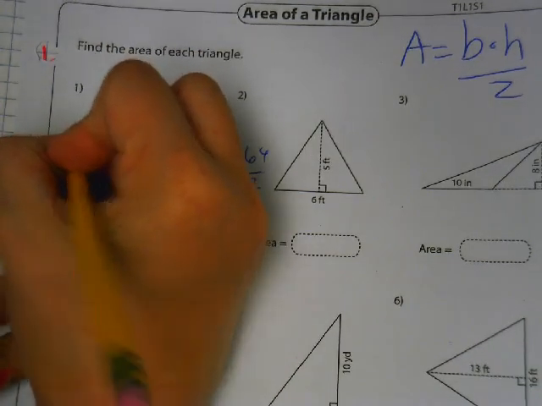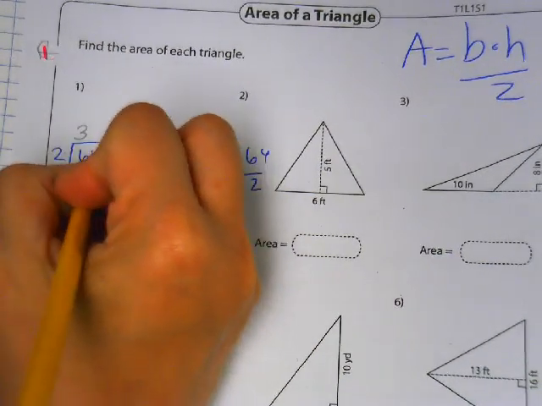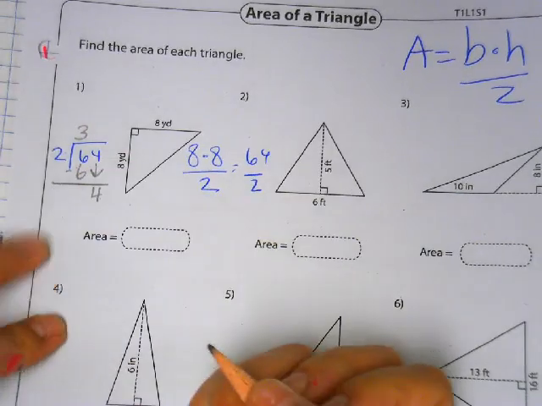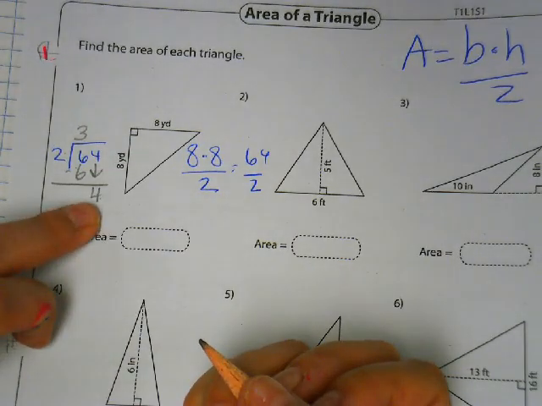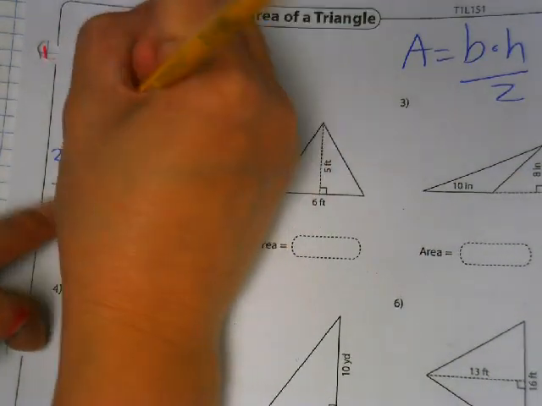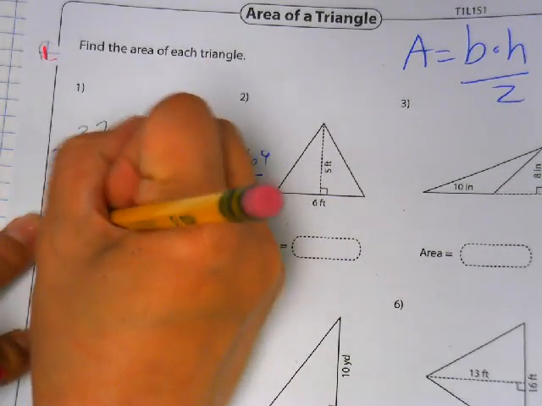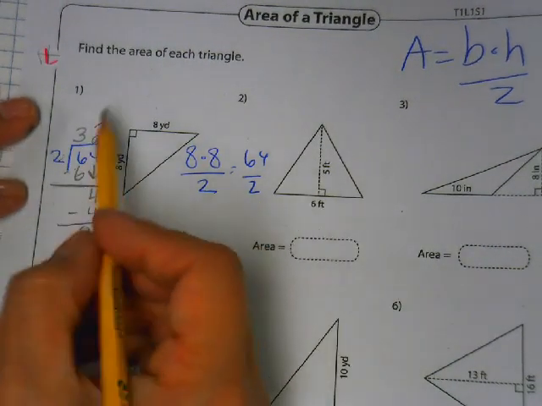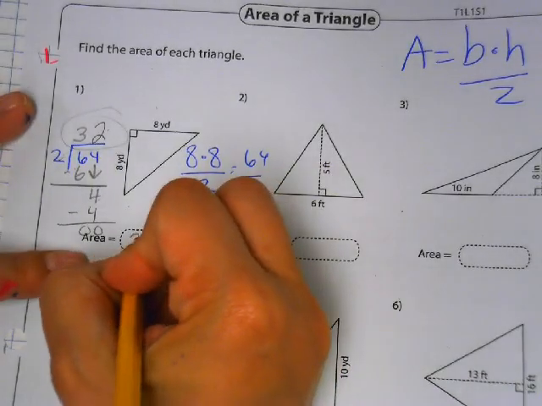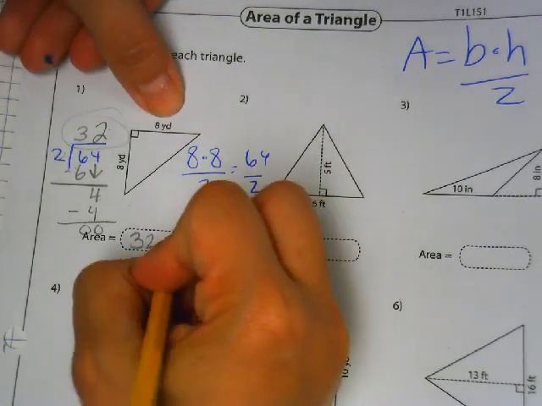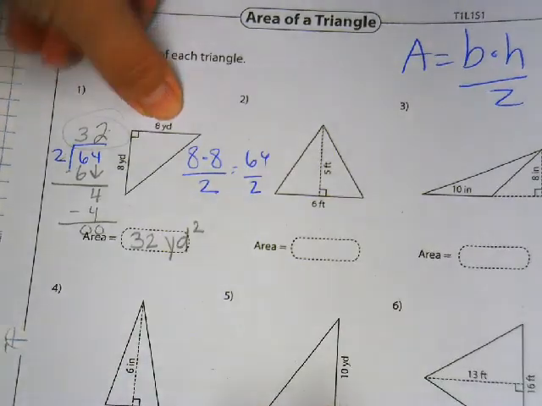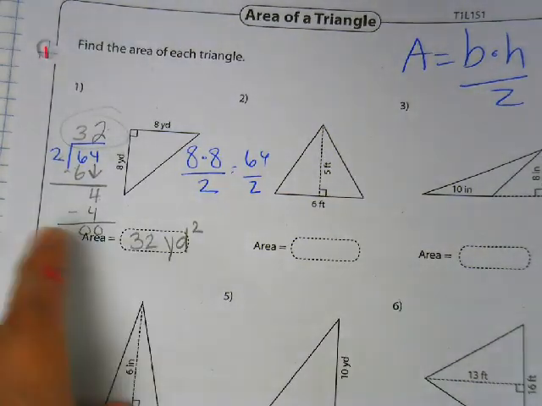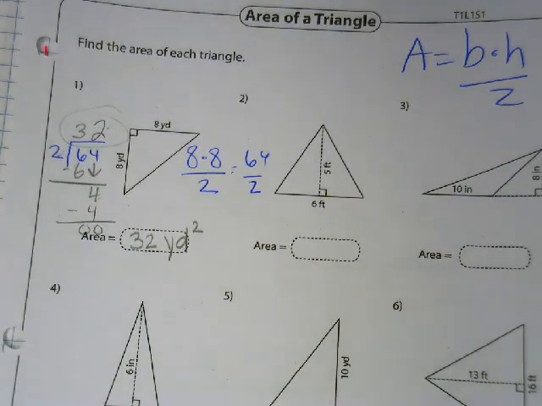3 times 2 is 6. Then bring down the 4. How many times does 2 go into 4? 2 times. 2 times 2 is 4, and we're done. Once we get zeros at the bottom, we're done. So this is our answer. It would be 32 yards squared. And I showed my division over here.